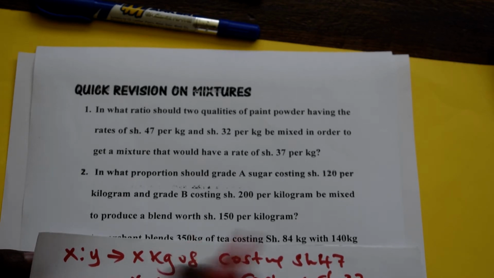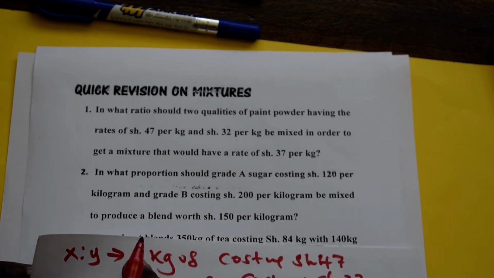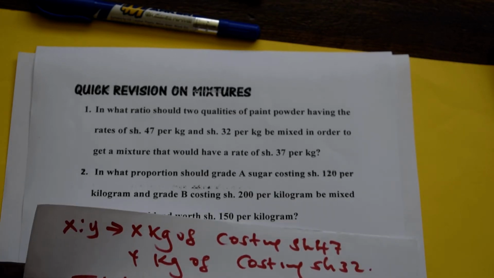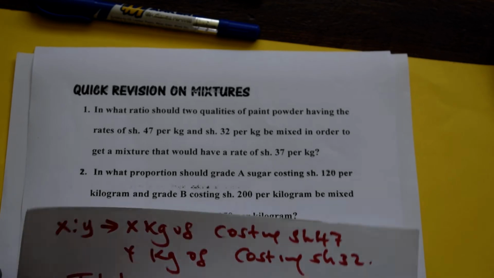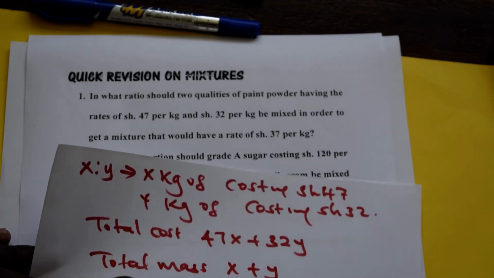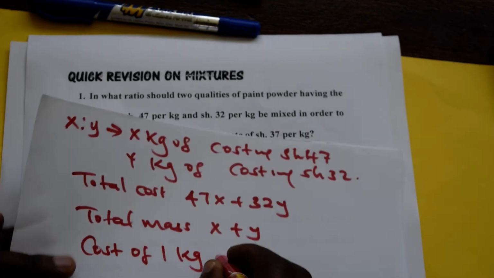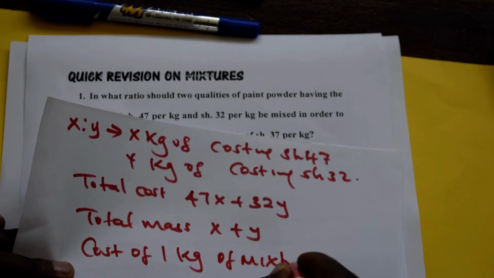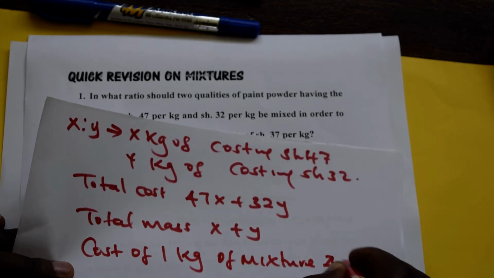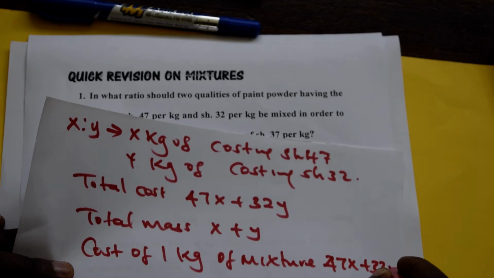We are taking x of the 47, so that will be 47x plus the same 32y, and then total mass, since we are going to mix x and y, so x kgs plus y kgs, and we have a cost of 1 kg of mixture, which will be given by 47x plus 32y divided by x plus y.